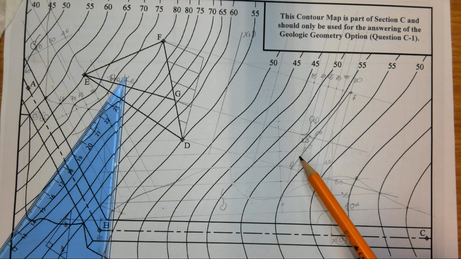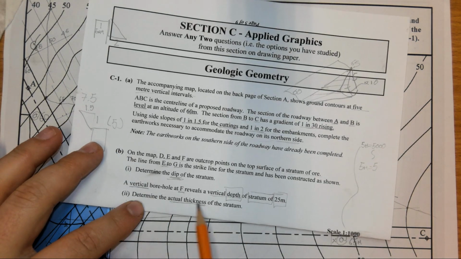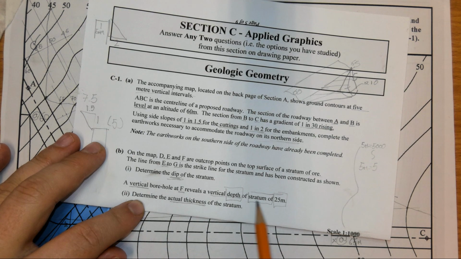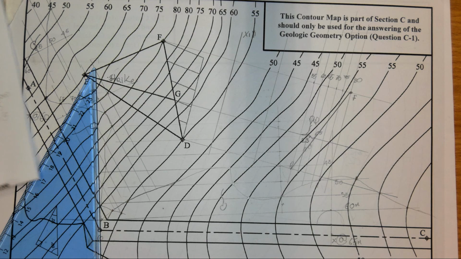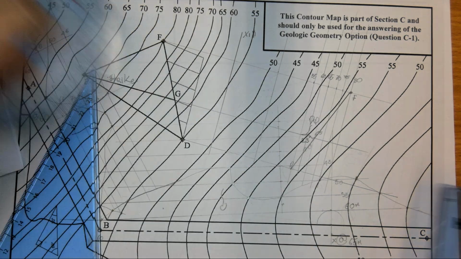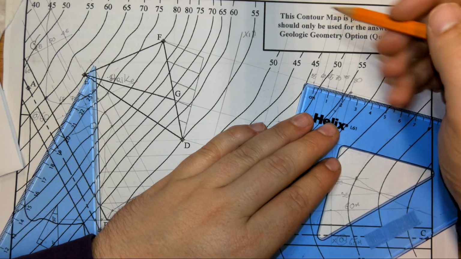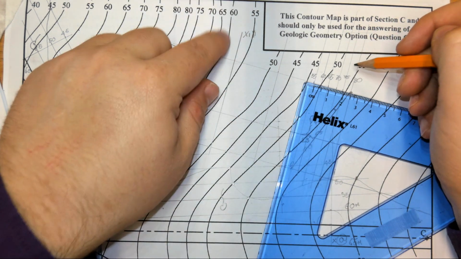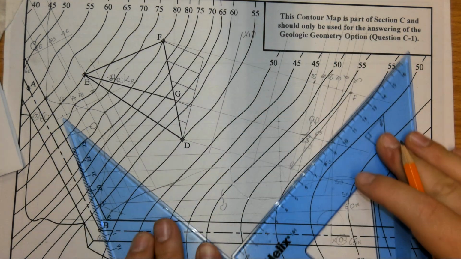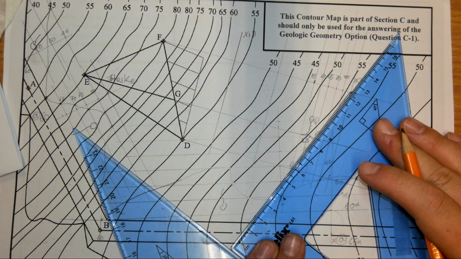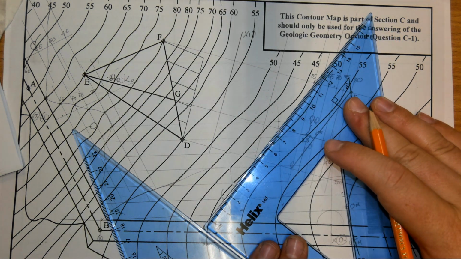Now the next thing it says is a vertical borehole at F. So a vertical borehole at F reveals a stratum of depth 25. Determine the actual thickness of it. So what that's saying is go down 25 perpendicular to the x1, y1 line, so back at 55, draw in a line parallel to the top one.